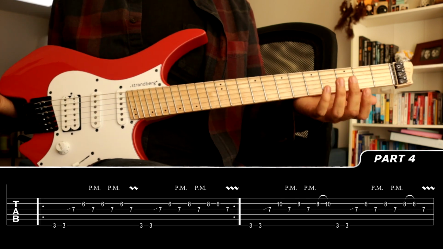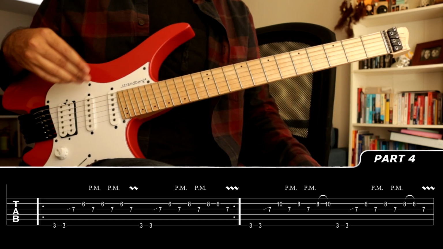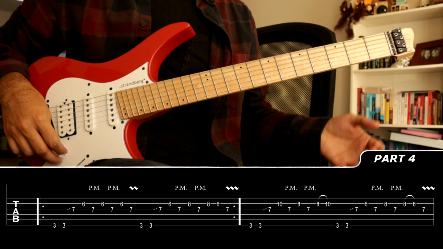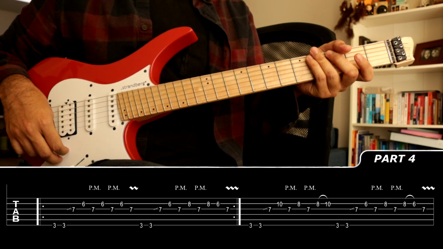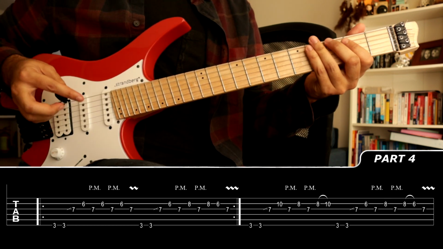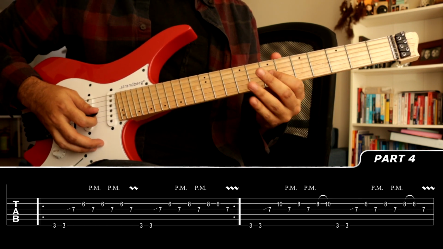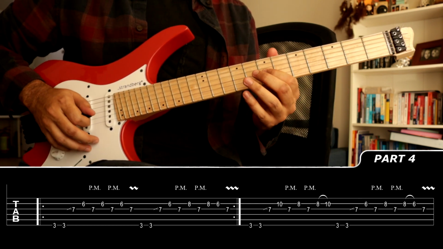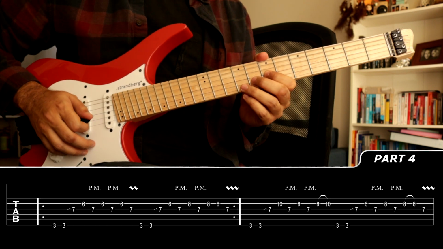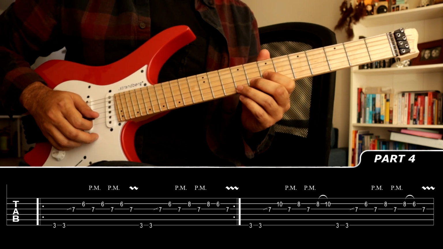So after having repeated those 2 patterns twice after each other, we're then moving on to some slight variations on the other half of the solo. So again, twice 3 on the low E, then you're going to slide to 7 on the G, but instead of going 6 on the B string, you're going to 8 on the B string.